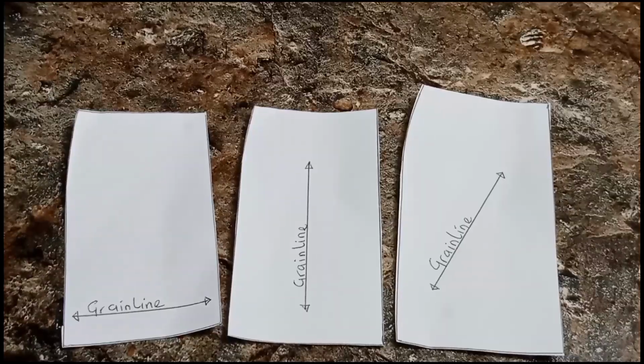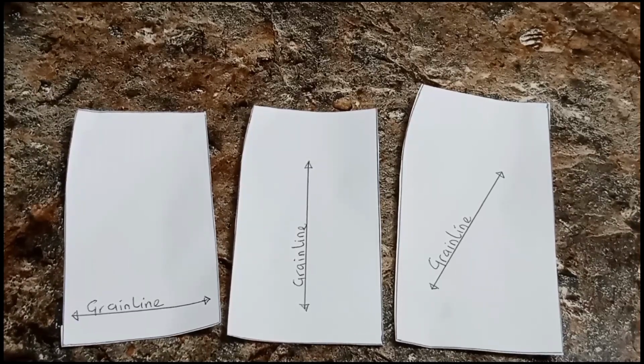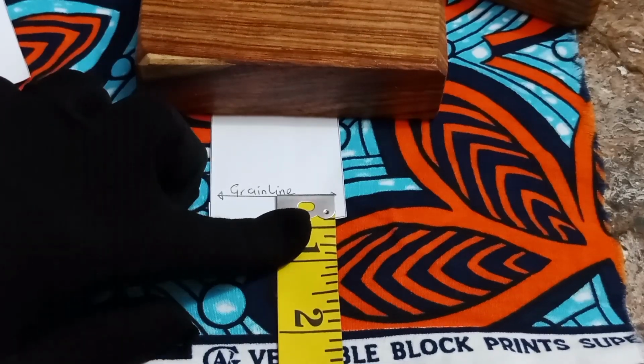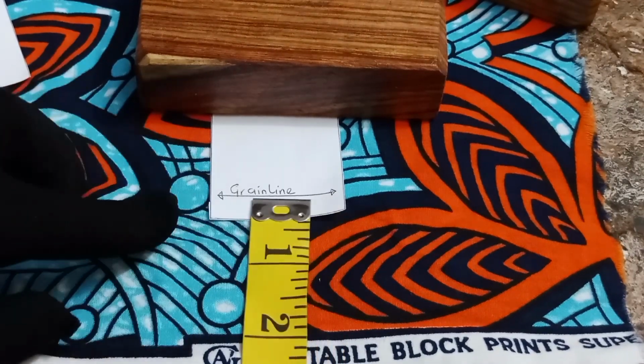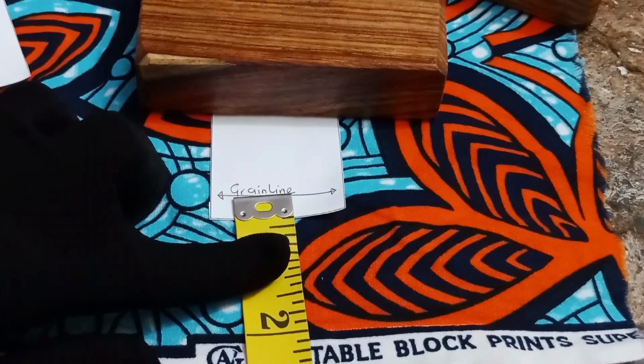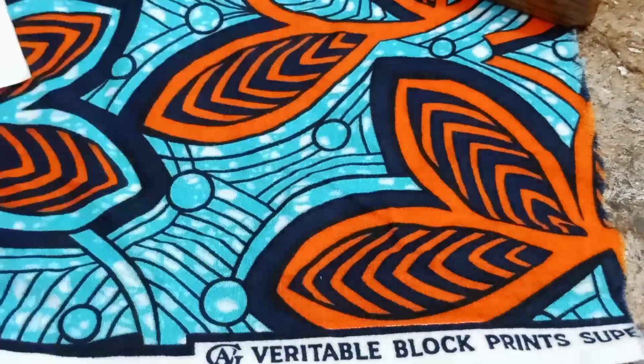To recap what has been discussed so far, we learned about different grain lines and how to align them on fabrics. Remember that your grain line needs to be aligned parallel to your selvage, and measure each point on the grain line to your selvage.